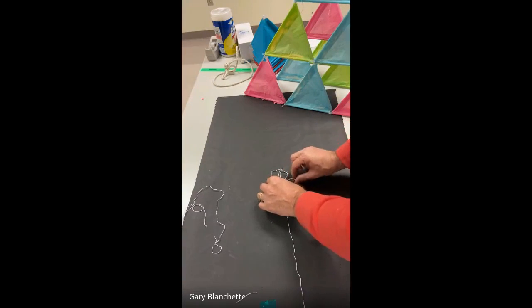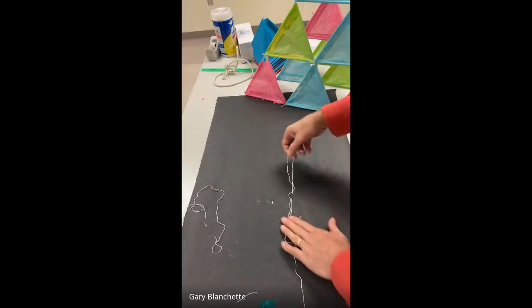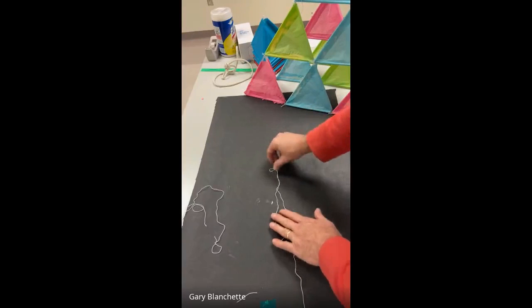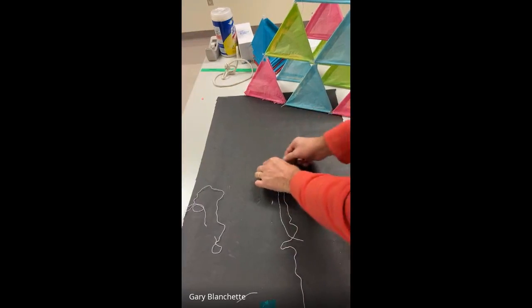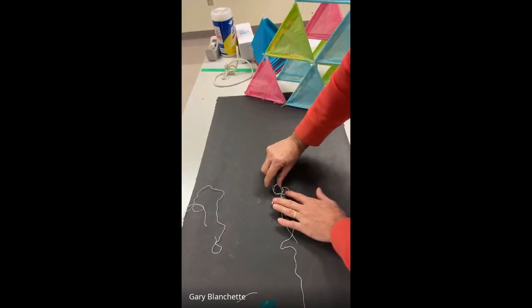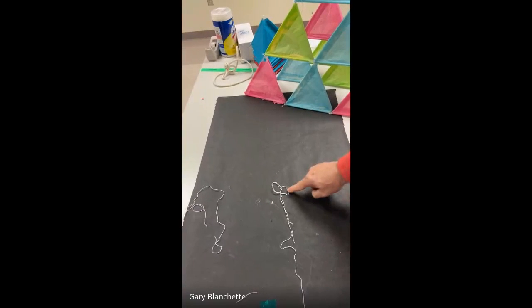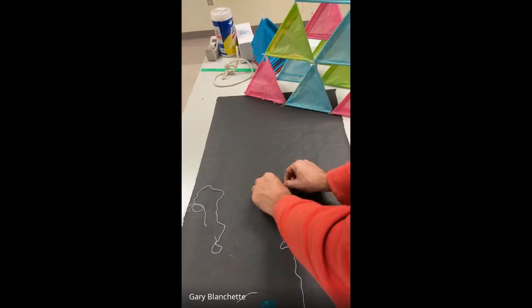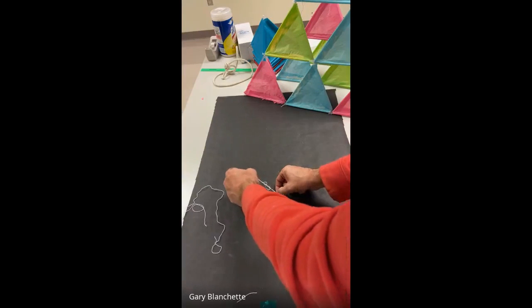It's a little bit harder to see with the string. So all I did was I made my loop. Okay, I pinched it, and I just twisted it so that it went over the top of my string, creating that hole right there. Then what I'm going to do is I'm going to take the end, I'm going to stuff it under and through that hole, and I'm going to pull.